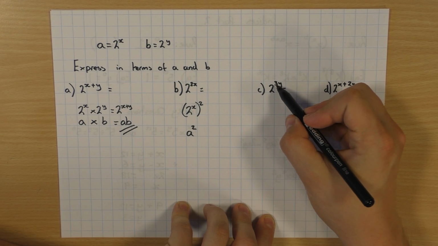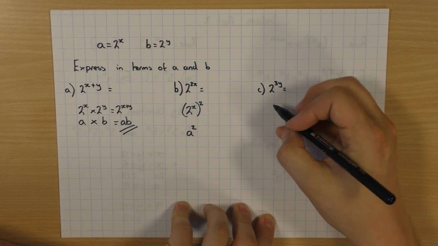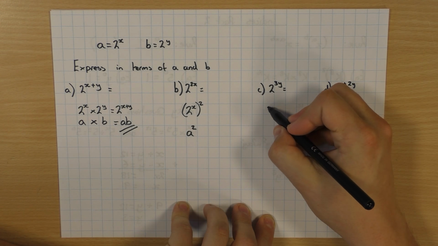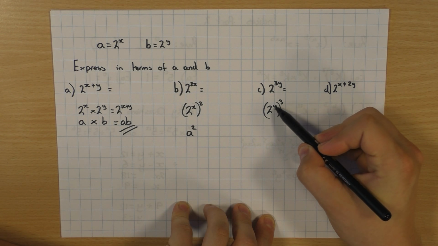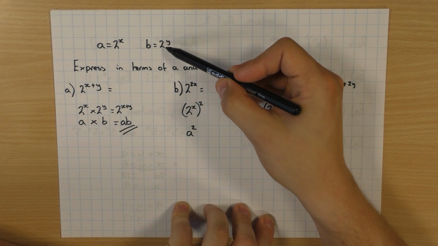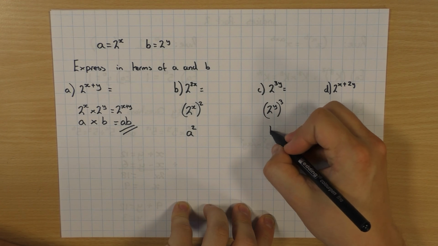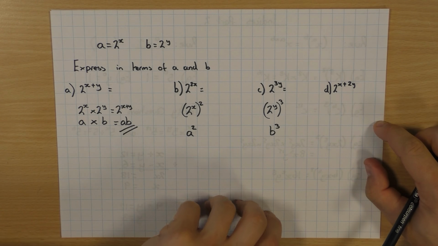Exactly the same one for this one as well. I'm going to use that 3 times y, so again I'm going to use that rule that I did on the first rule I did in this video. So I'm going to have 2 to the power of y in brackets, and I'm going to cube all of that. So if I was to do 3 times y, I'd have my 3y. What does 2 to the power of y mean? Well, it's b. And then obviously then I've still got a cube, so it's b cubed.